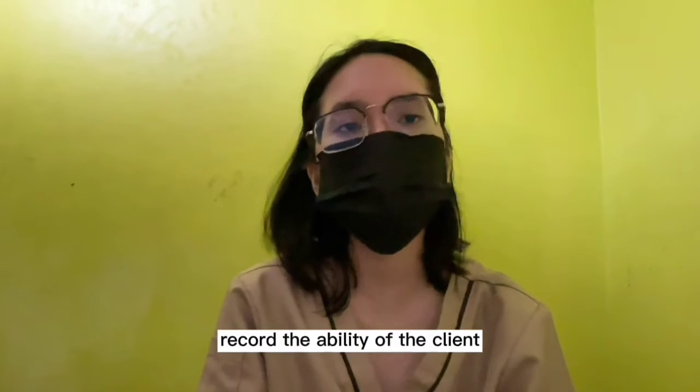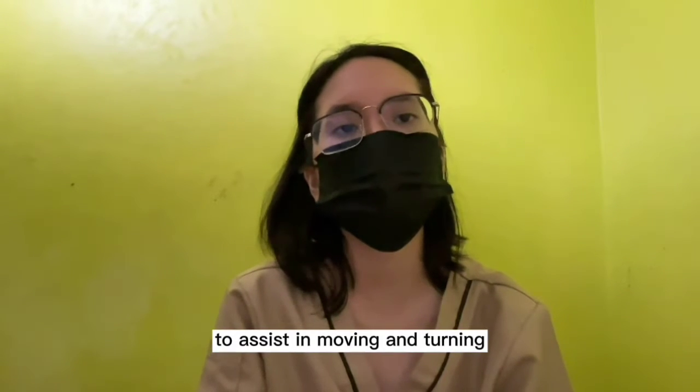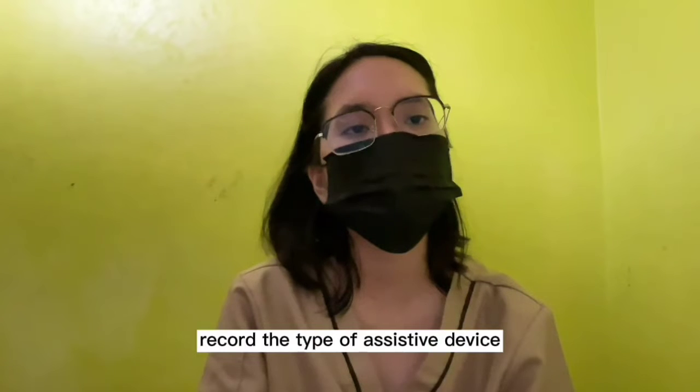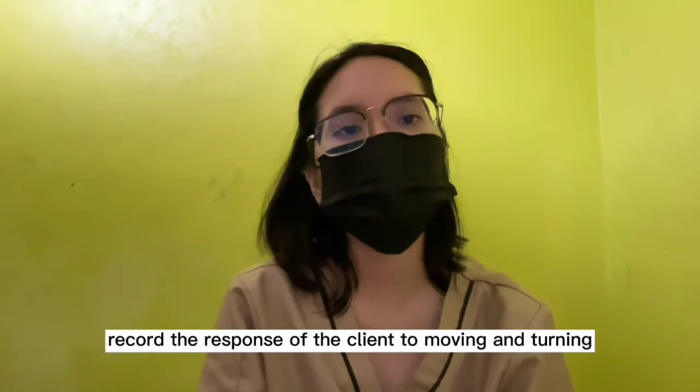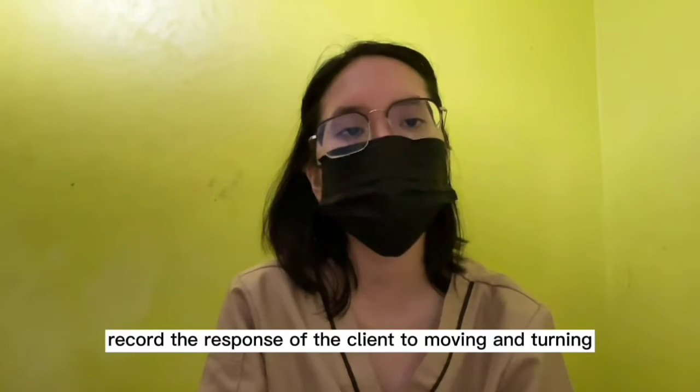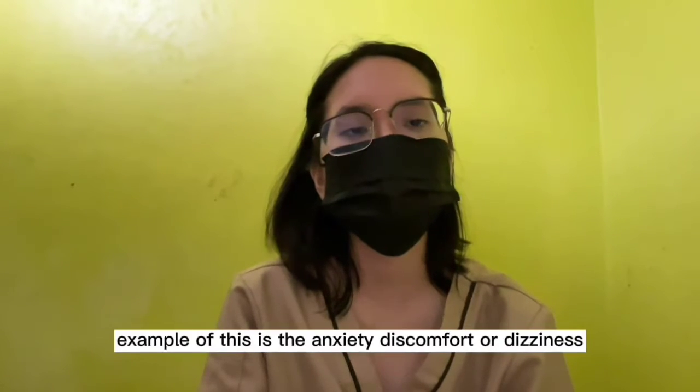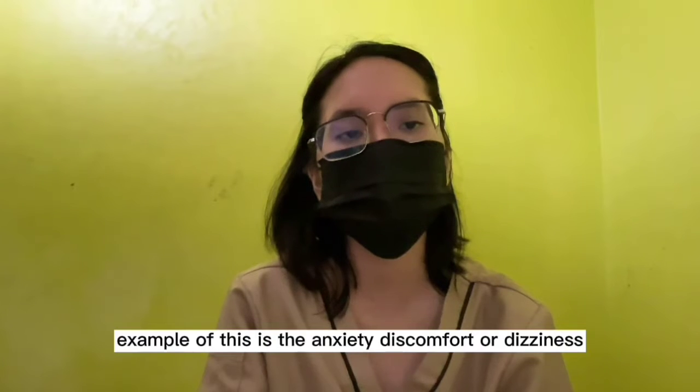Record the ability of the client to assist in moving and turning. Record the type of assistive device, if one was used. Record the response of the client to moving and turning. Examples of this are anxiety, discomfort, or dizziness.